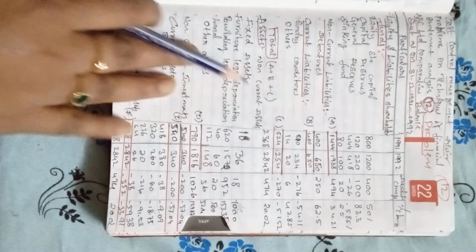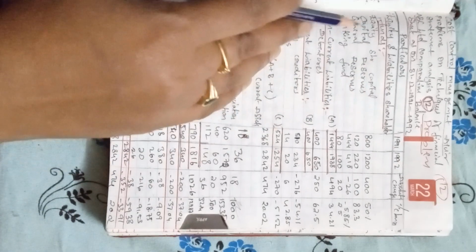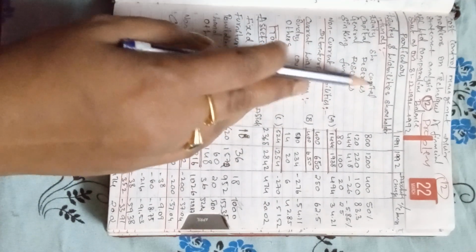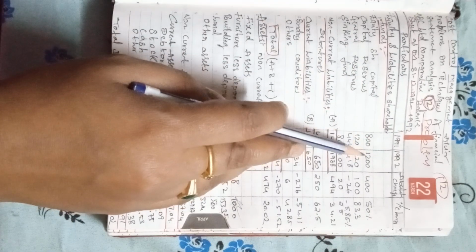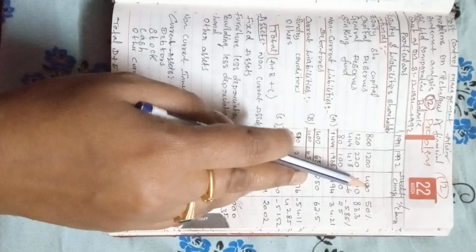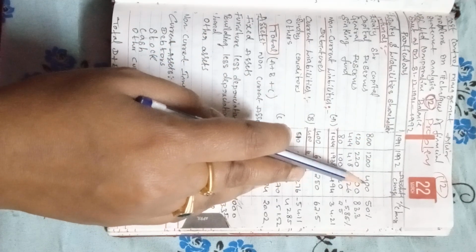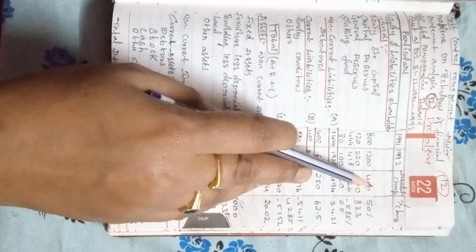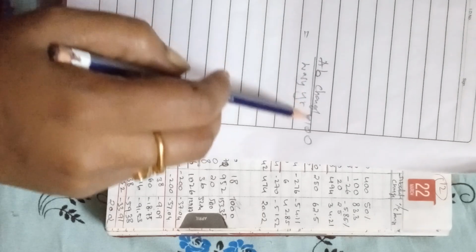As given in our problem, under equity and liabilities, shareholders funds, equity share capital is 800 in the base year and 1200 in the current year. 1200 minus 800, you will get an absolute change of 400. Now for the percentage, you already know the formula: absolute change divided by last year into 100.